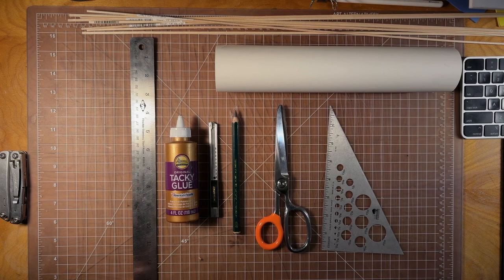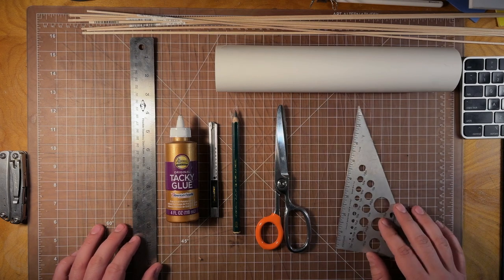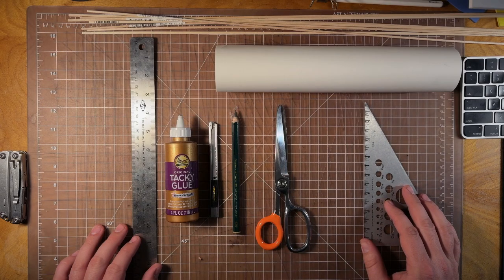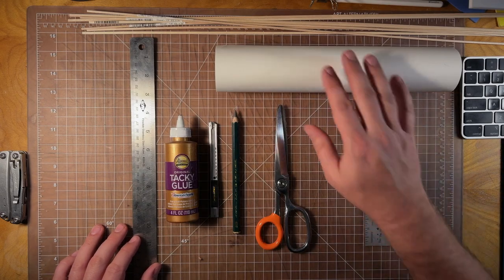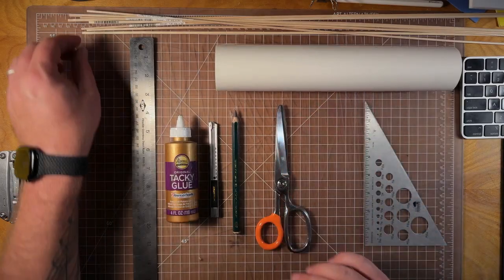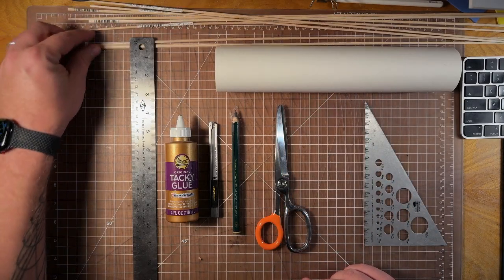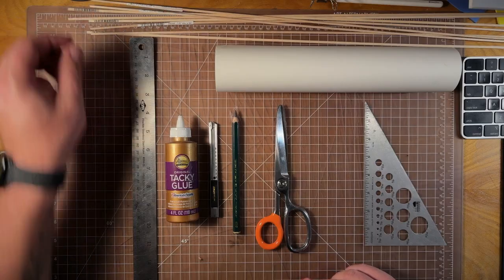And here we have some of the basics. So you might need some kind of triangle. I like a metal triangle. If you're tracing or drawing, it's nice to have a plastic triangle because you can actually see through it. I have some trace paper. I have some dimensional lumber, including some small dowels. I think they're 1/8 of an inch. And then some other small dimensional basswood.